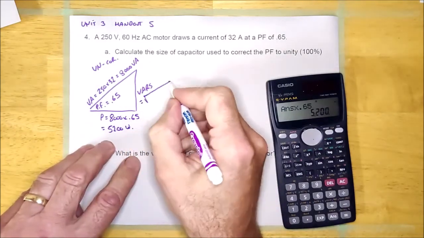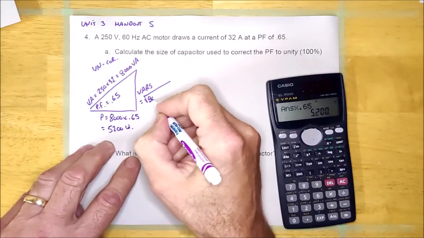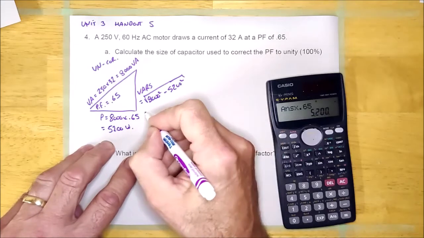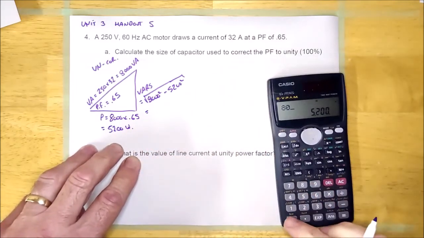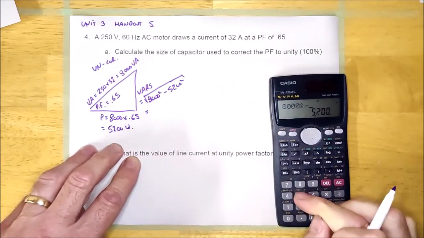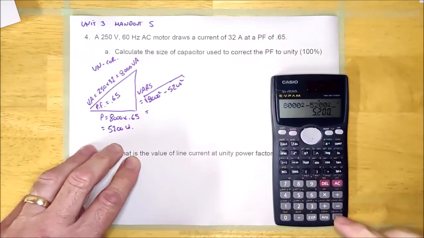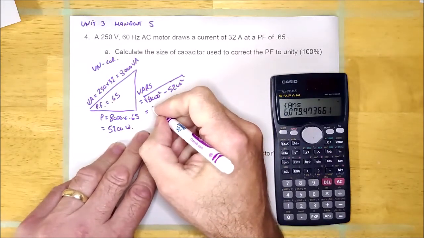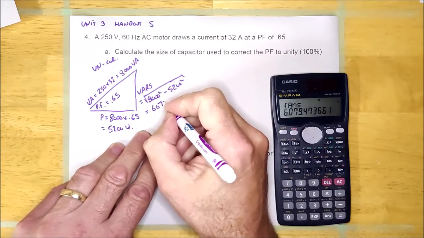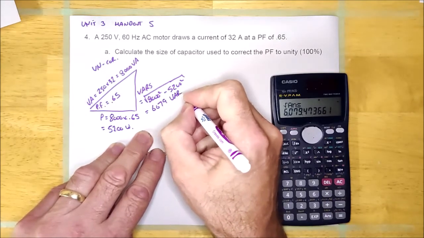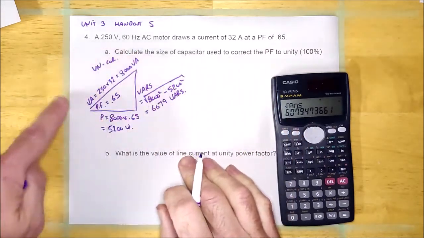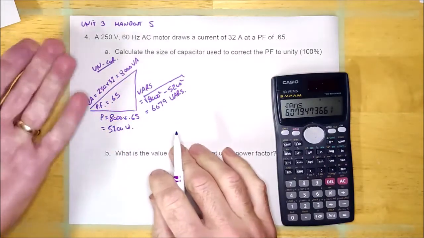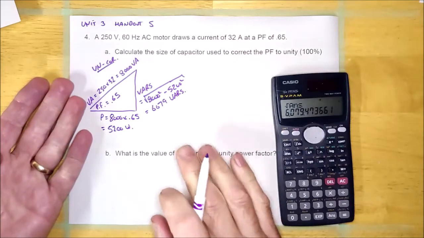Last thing I'm going to calculate is the VARs. It's going to be the square root of 8,000 squared minus 5,200 squared. I'm going to do that too. 8,000 squared minus 5,200 squared, square root, equals. Looks like the reactive power in this circuit is 607.9 VARs.